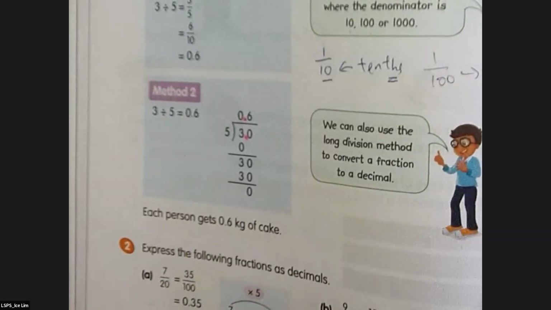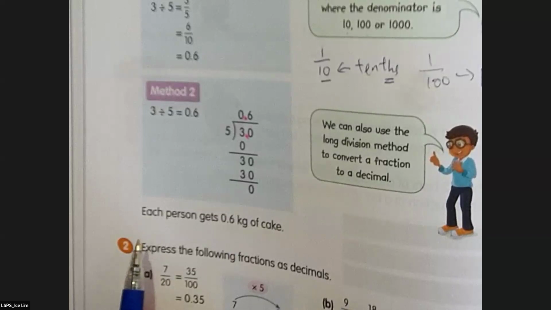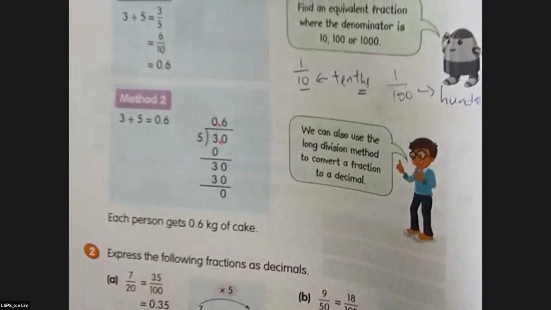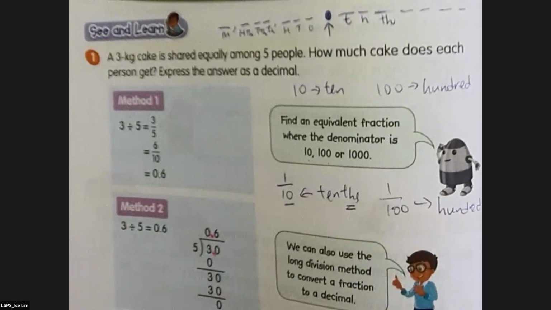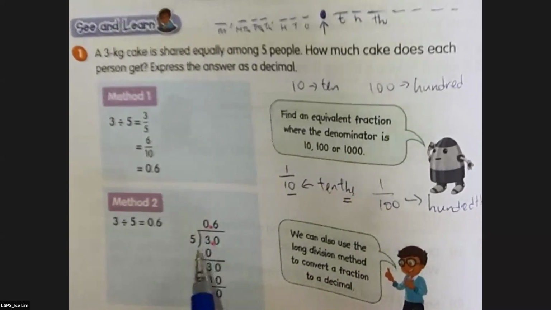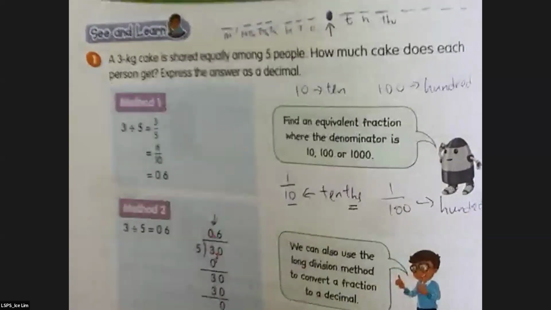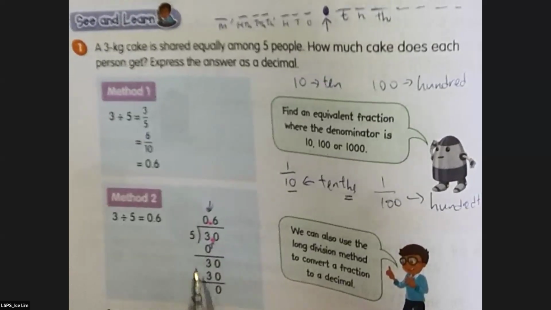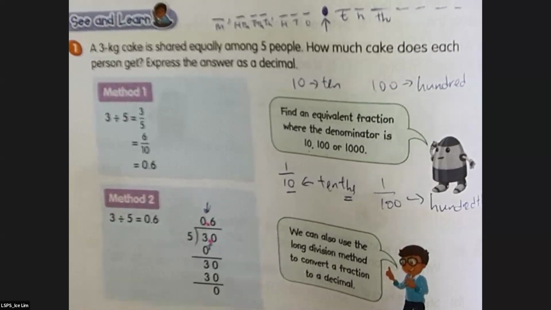Usually long division will give a remainder, cannot divide. But now that in primary 4 and 5 we learn decimals, we know that we can go to in-between numbers. So 3, I cannot divide by 5. I will insert a decimal point here, top up the 0 at the back, then I can continue the long division.